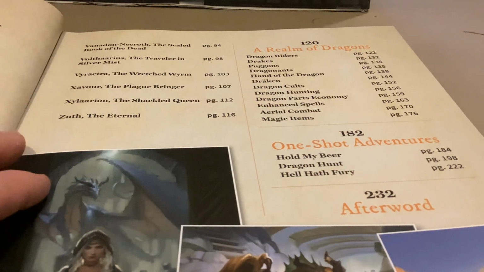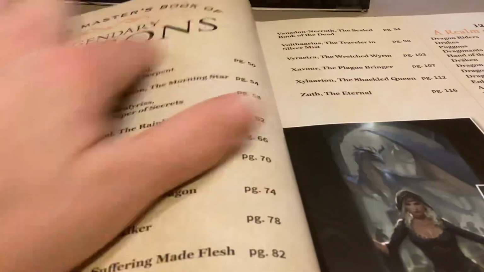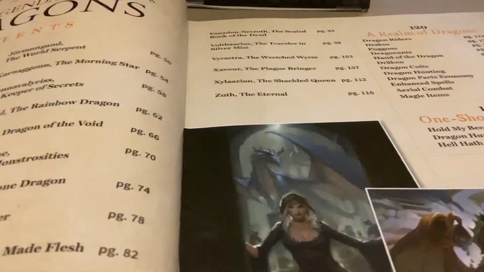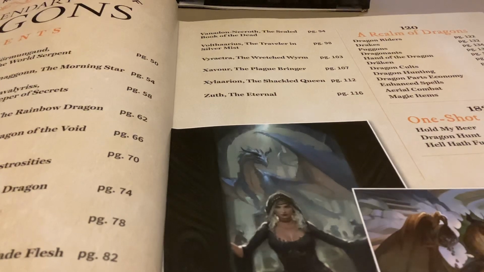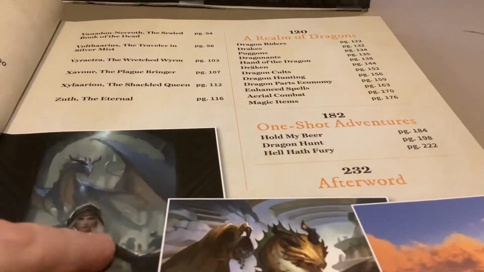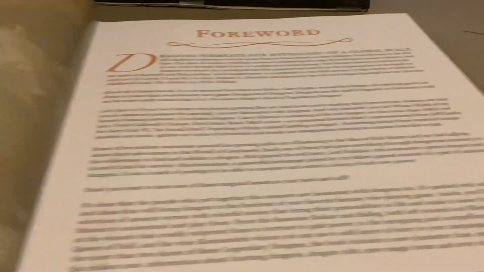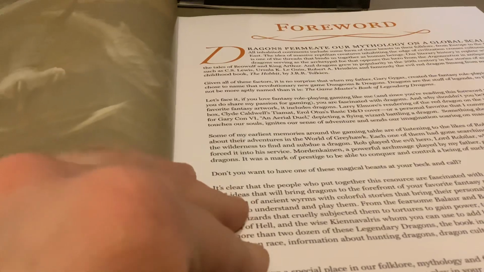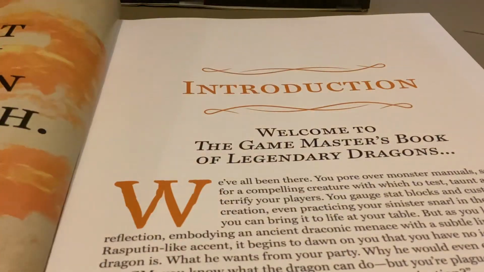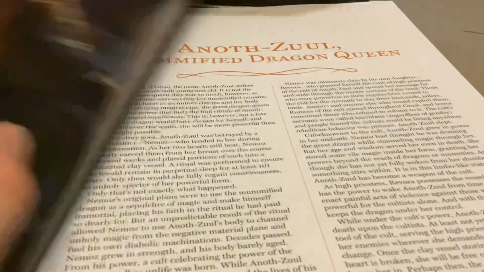You could use this book to run your own campaign using one of these many different legendary dragons, or you could use all of them. And of course, like the other ones, they have one-shot adventures that you can use as well. After a brief foreword, it does the introduction, and then it gets into these legendary dragons.